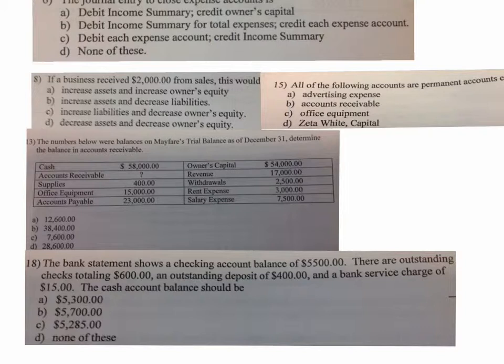Number 13 wrong as well. The numbers below were balances of Mayfair's trial balance as of December 31st. Determine the balance in accounts receivable. Well, in the accounting equation, this is all on the left side; assets should equal whatever's on the right side. I answered B, and the correct answer is actually D.